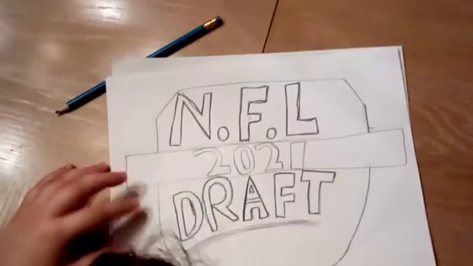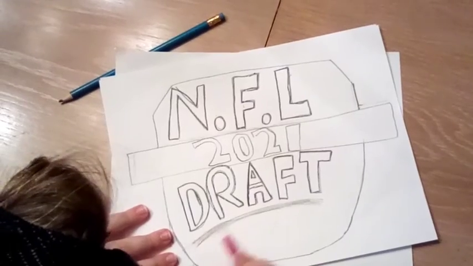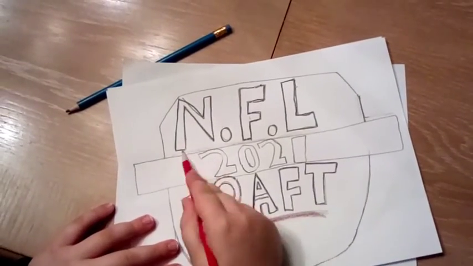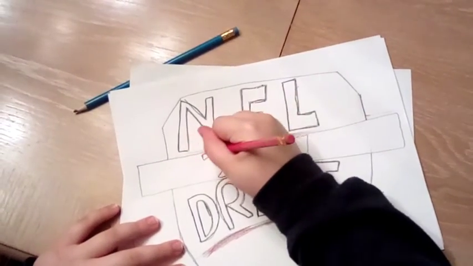So then we're going to take our red. You're going to kind of just want to fill this in. Under here, we're going to outline these letters in red.